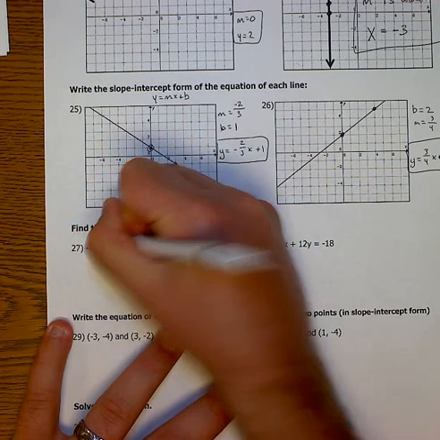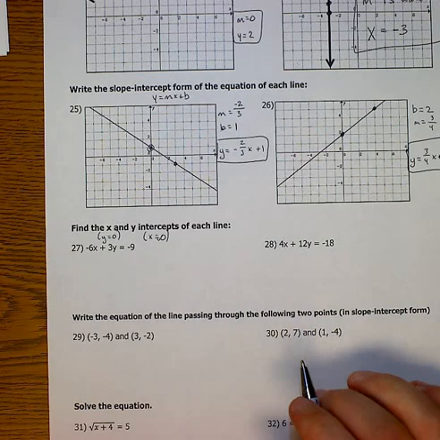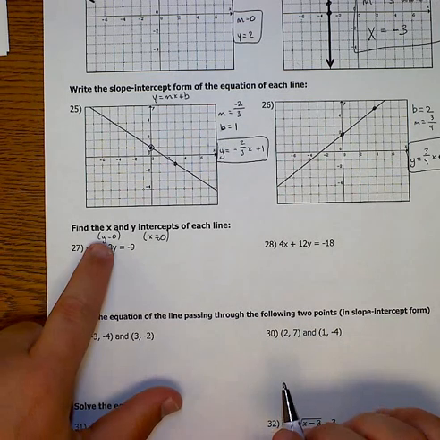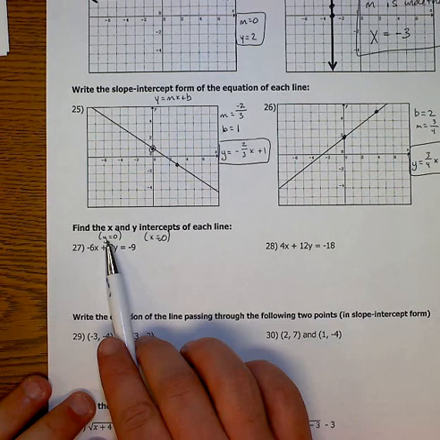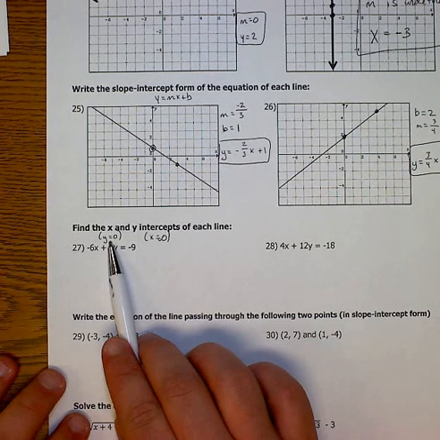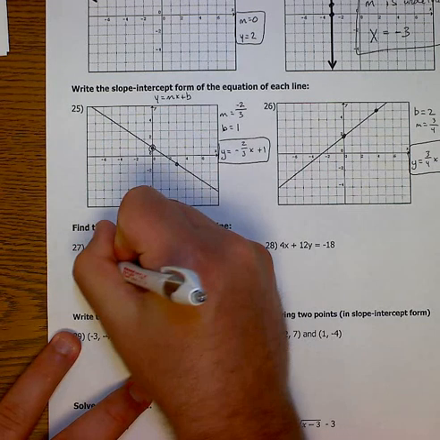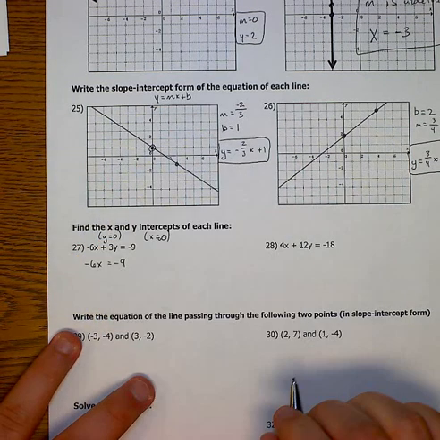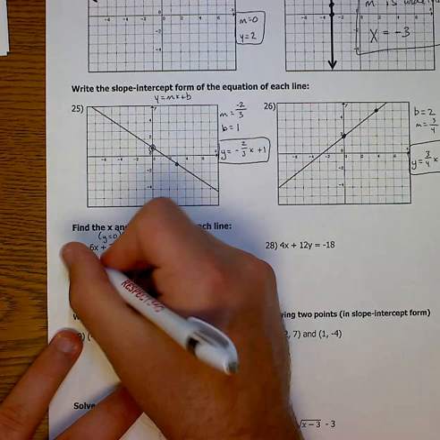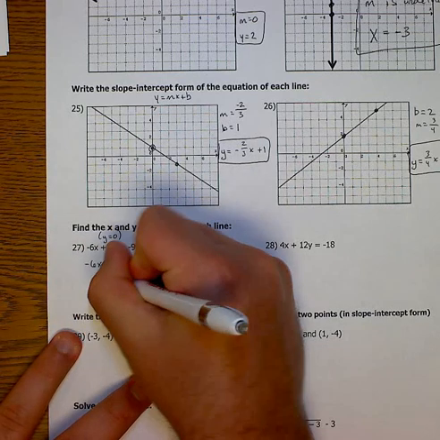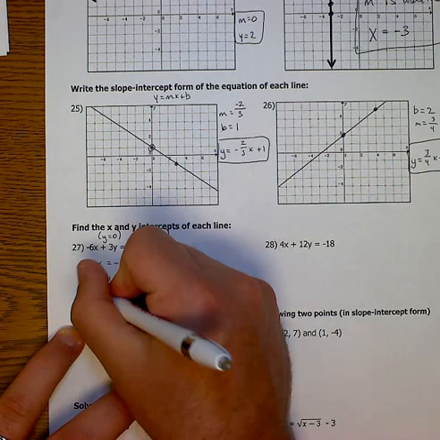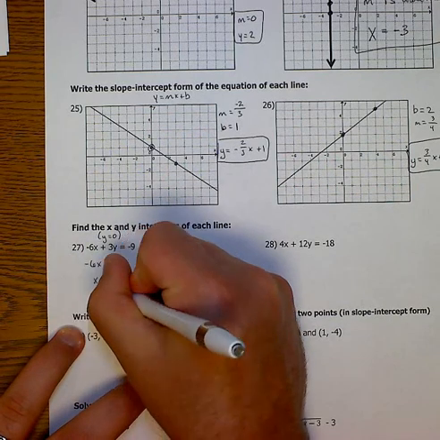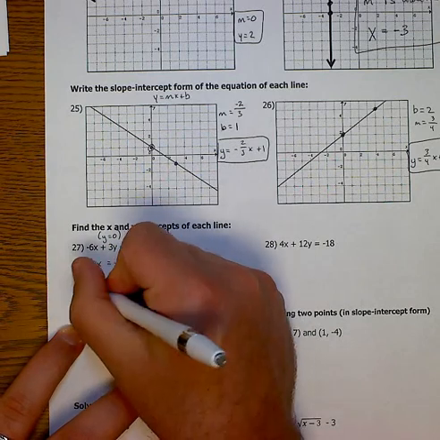And the way that helps us, if I put 0 in for y, that makes that whole thing go away. That 3 times 0 is 0, it's gone. What I have left is -6x equals -9. And that's how you find your x-intercepts. Divide by -6, you get x equals 1.5, or 3/2. So my x-intercept is 1.5, which means it has the coordinates 1.5, 0, right? Because the y-coordinate is 0.